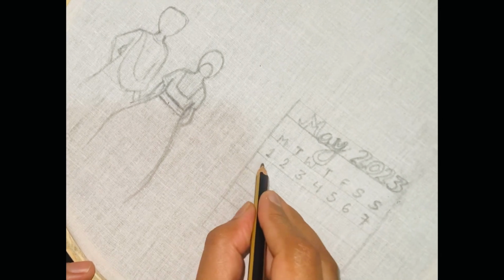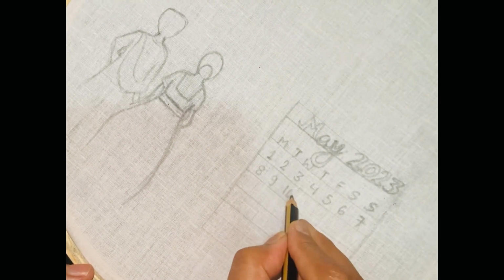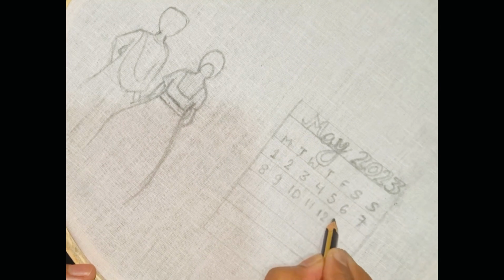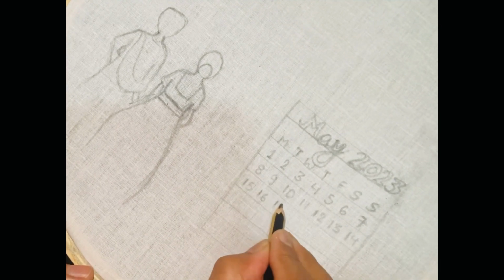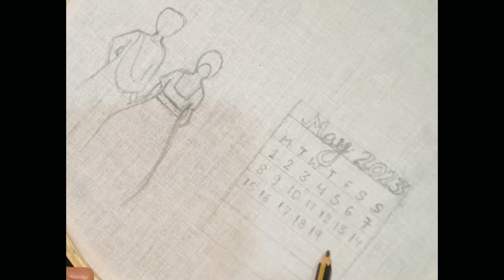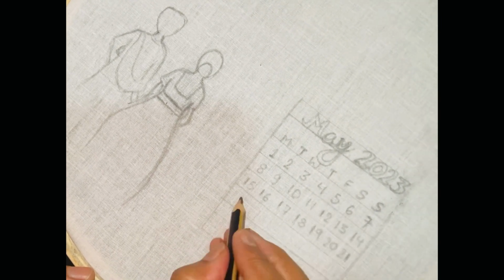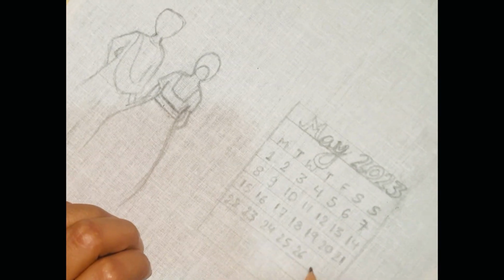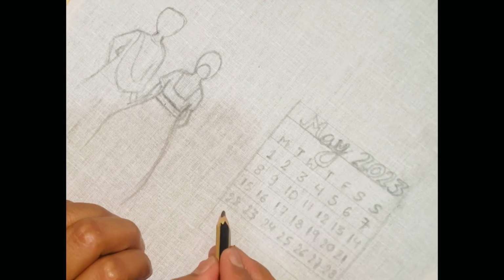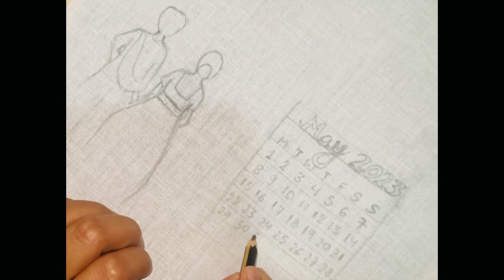You can also make it very crisp using measurement. Then for the dates, I opened my calendar and just wrote down the dates. It starts from Monday, so 1, 2, 3, 4, and so on. I have written till the 31st, as you can see in the video. This is how I wrote it in my running handwriting.